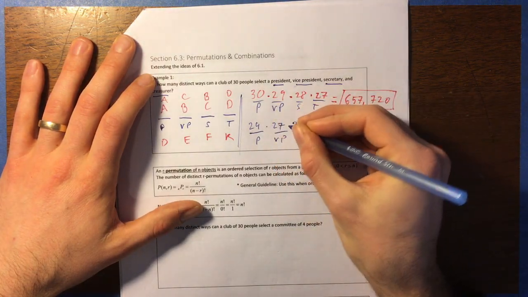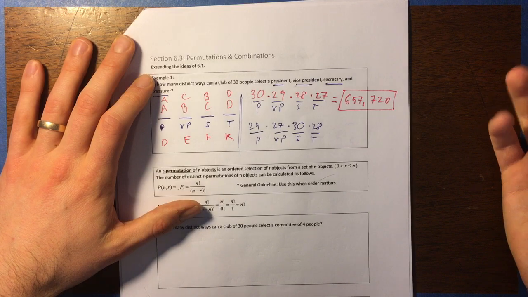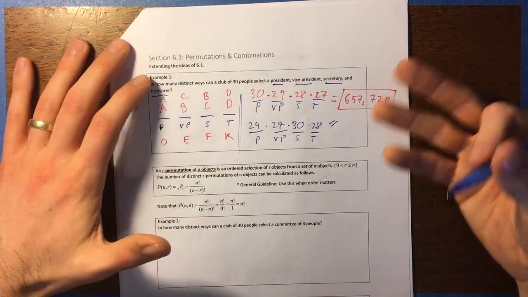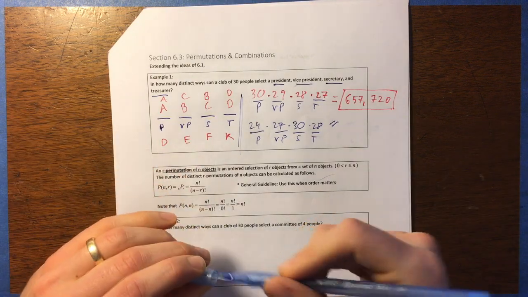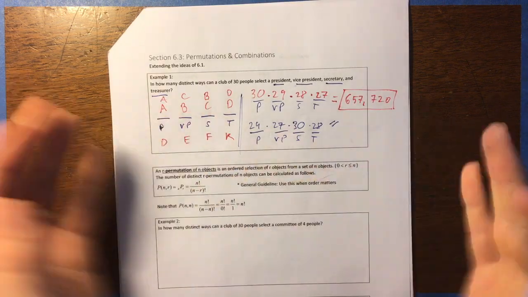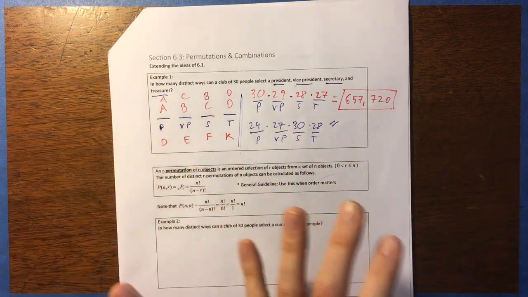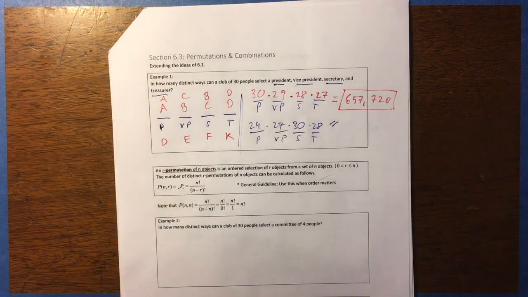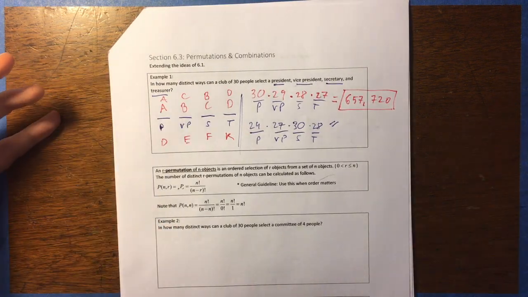And it doesn't matter what order I do those in because multiplication is commutative, and I end up getting the same answer anyway. So the order in which we selected them doesn't matter. All that matters is that these 4 different positions are distinct from one another. So swapping the people we select for 2 positions is going to produce a different outcome. And so what we're doing is counting the total number of possible outcomes.